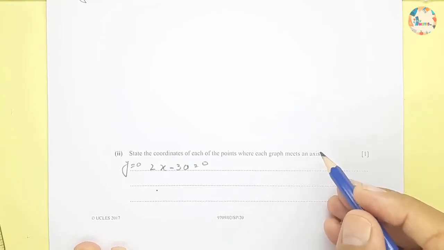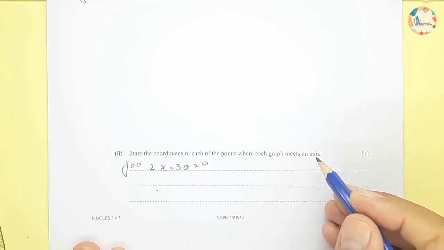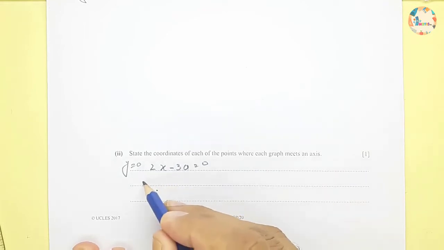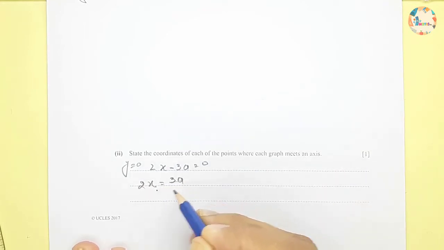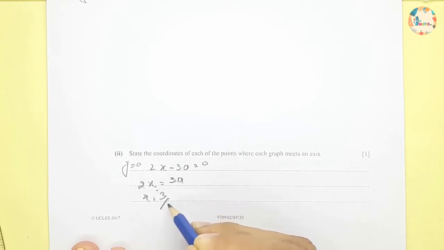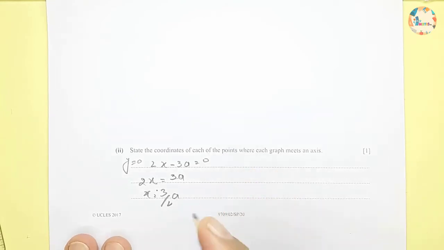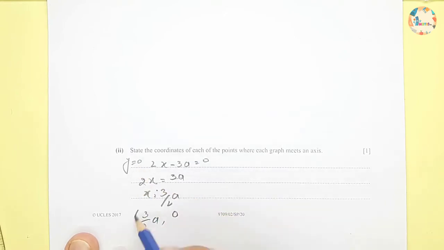Okay, we'll solve this one first. So 2x is equal to 3a, so x is equal to 3 by 2a. This is our x value, 3 by 2a, and the y value is 0, so our point will be 3 by 2a and 0.